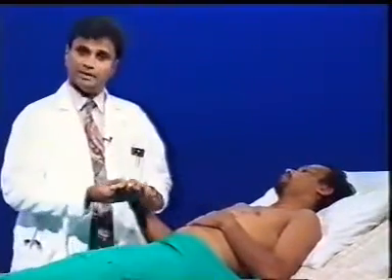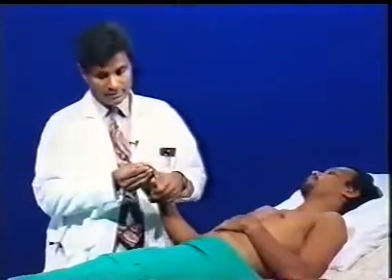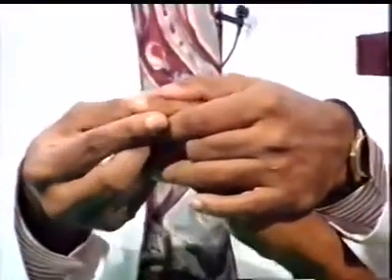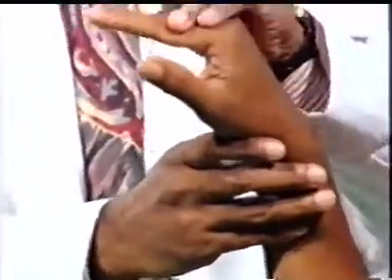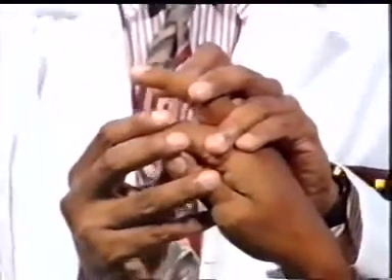Patient's hands give us very valuable information. Look at the nails. Are there any nicotine stains? That might indicate the patient is a smoker. Look for clubbing. Clubbing is one of the very important physical signs in the respiratory system.